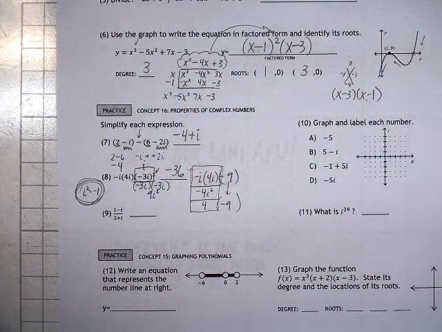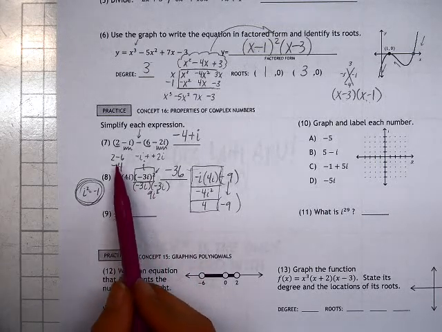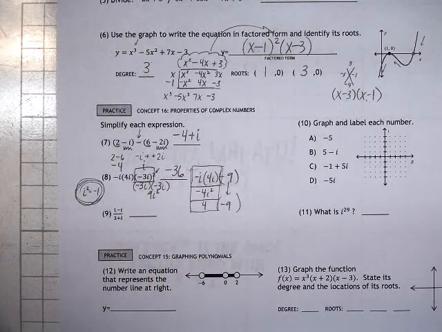What's interesting about this problem is you can do it in a variety of ways. You could have done negative i times 4i first, then times negative 3i, then times all that by negative 3i again, and it still would have come out to be negative 36. So the nice thing about these problems is you can kind of rearrange the terms to do what occurs to you in the most logical way, but it should always come out to be the same real number at the end.